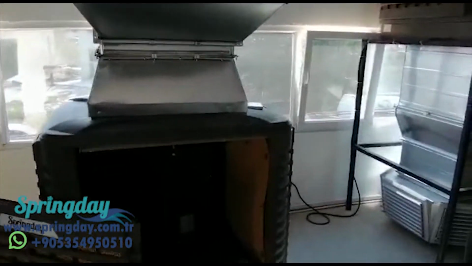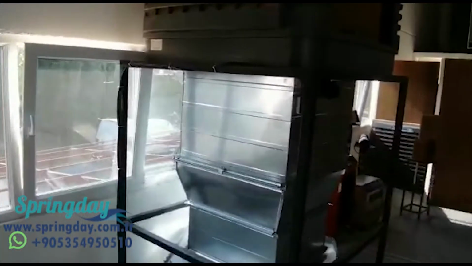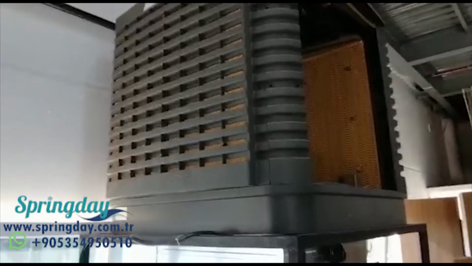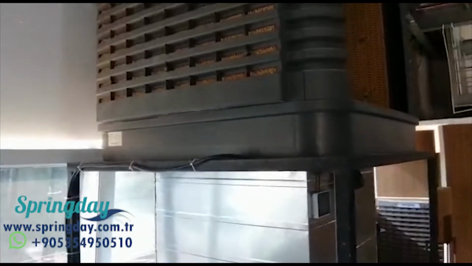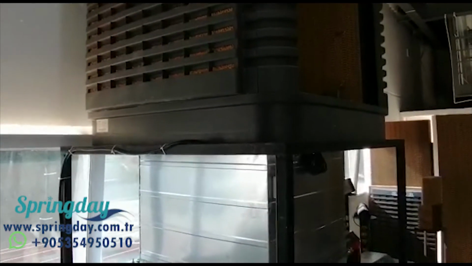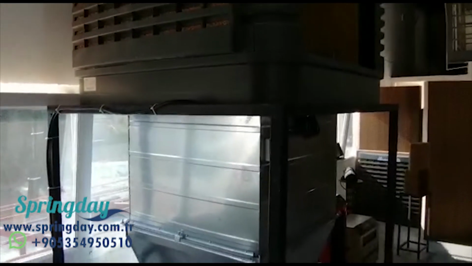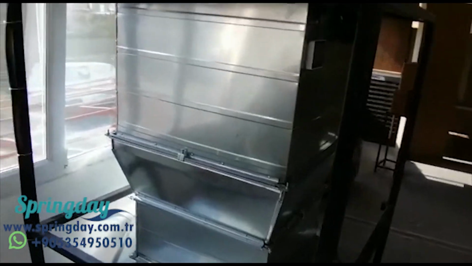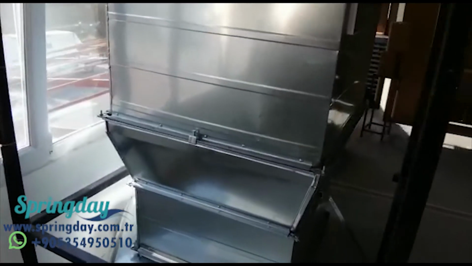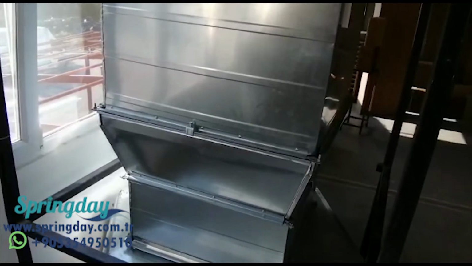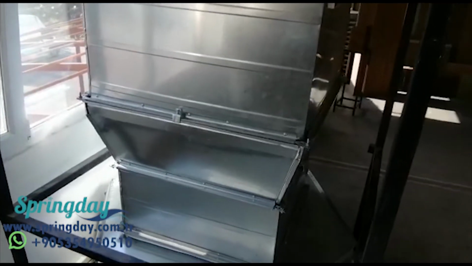The second method will be like this. In this way you can put the air cooler on the roof of the building or off the sides, and connect the industrial air cooler with ducts which distribute the cold air to the building.